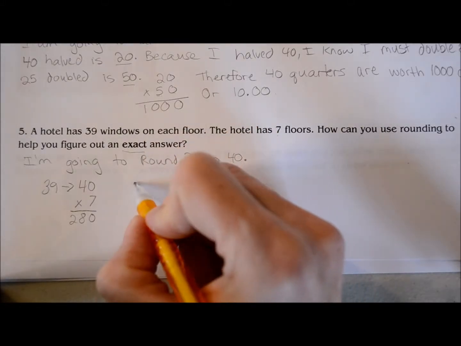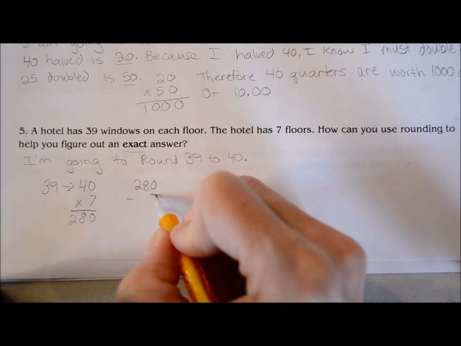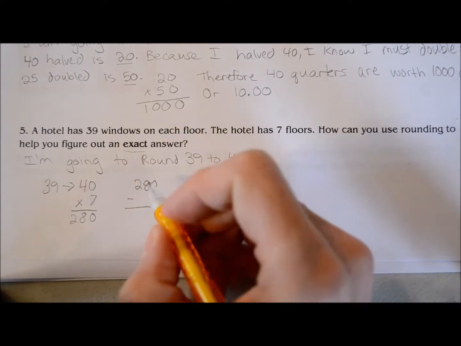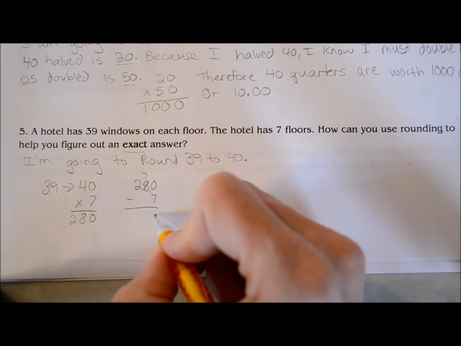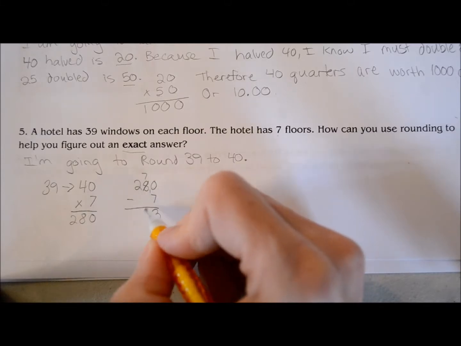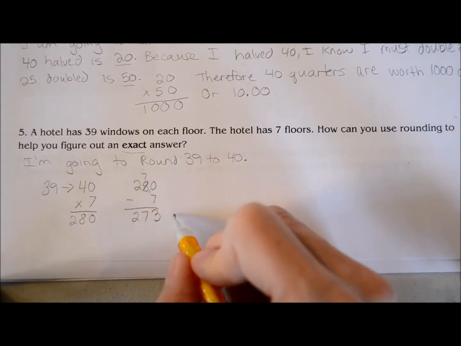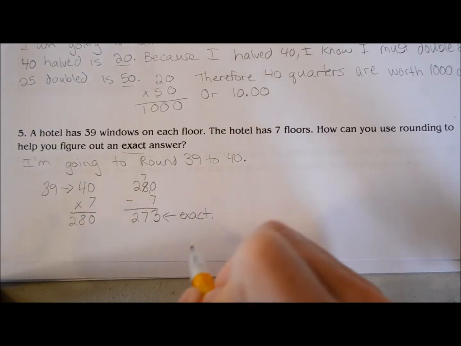So now we have our 280 windows, and we're going to subtract 7 windows from that. We can't take 7 away from 0, we have to borrow. 10 take away 7 is 3, and then you take nothing away from the 7, you take nothing away from the 2, and this is the exact number of windows.